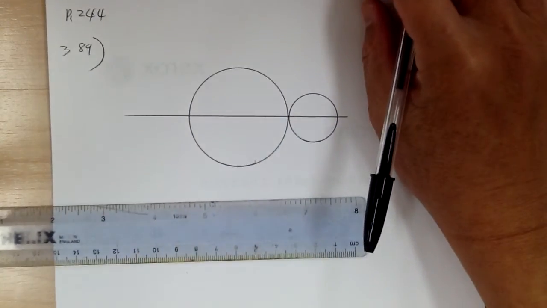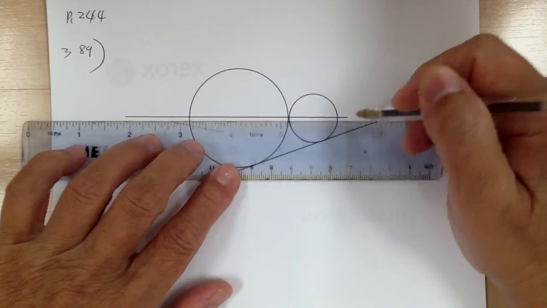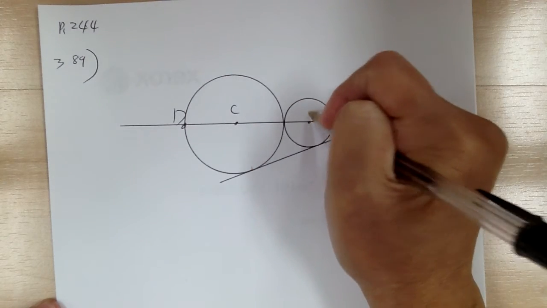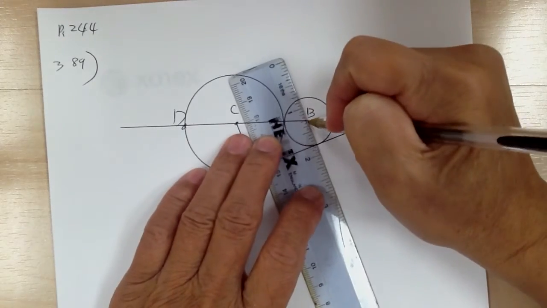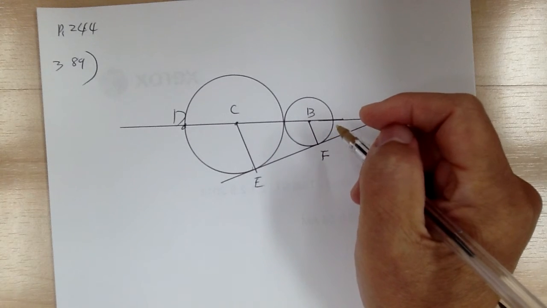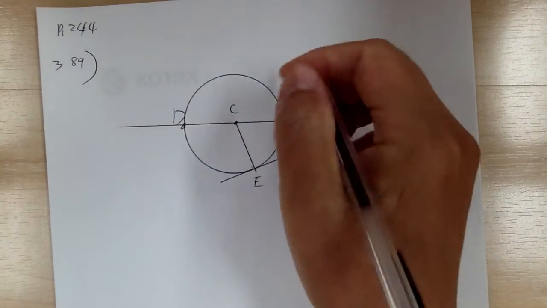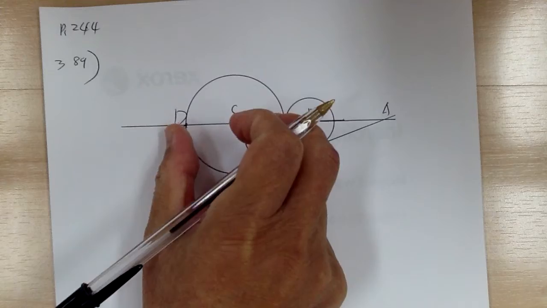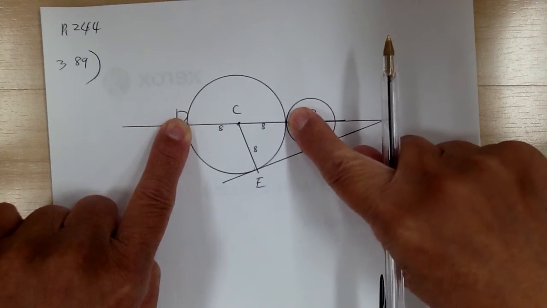Okay, so 389, the picture is giving. So this is D, C, B, A, and this is E, and this is F. It tells you that BF equals 4, and DB equals 20. So if this is a 4, this would be a 4 over here, and this is 20, so this would be a 16. So 16, this would be 8 and 8. Again, this is 20, and you already taken a 4 for the radius, so it would be 16 over here, so it would be 8 and 8.